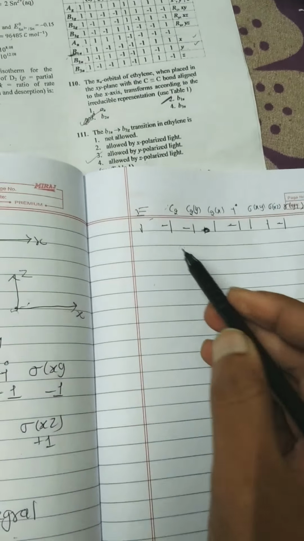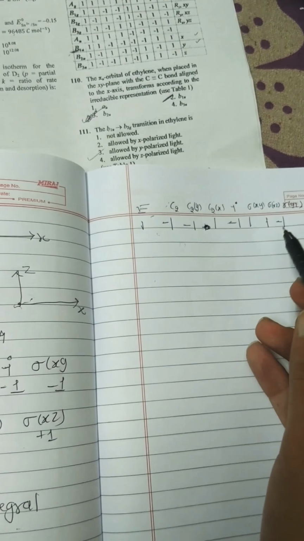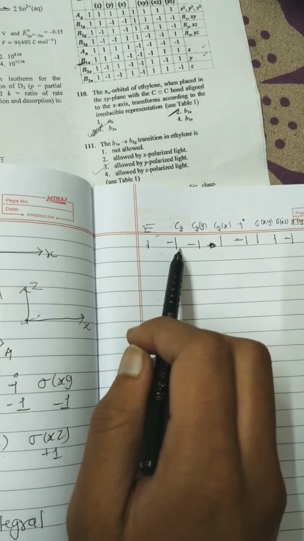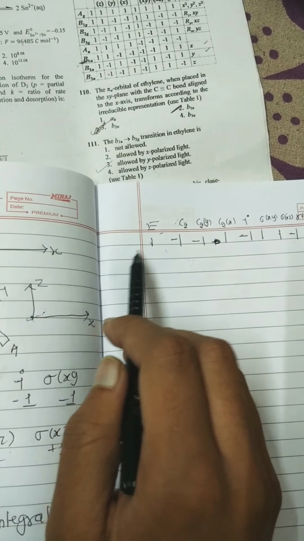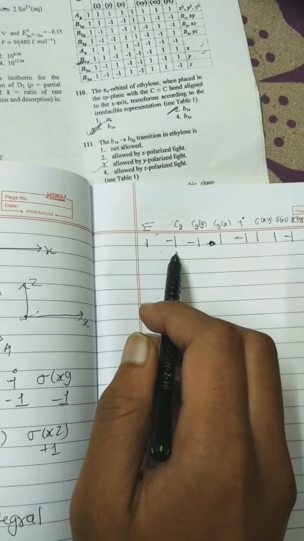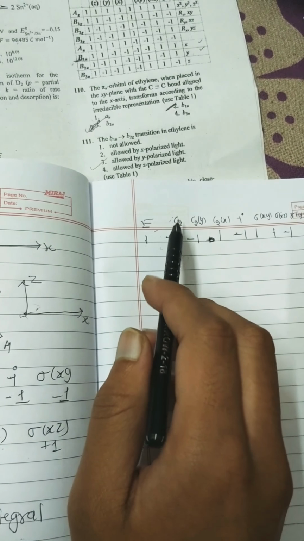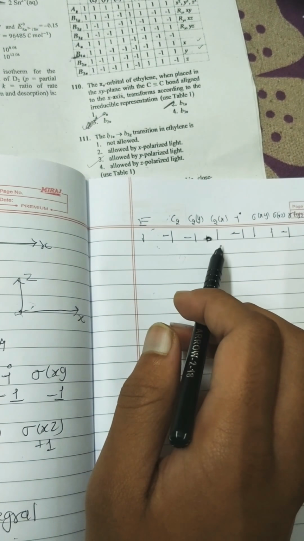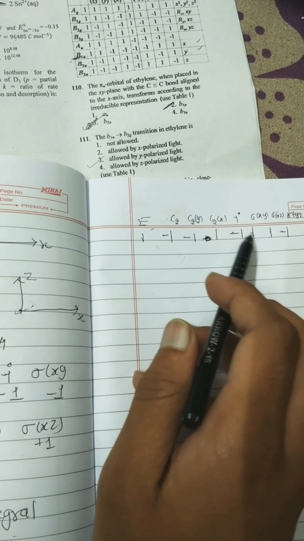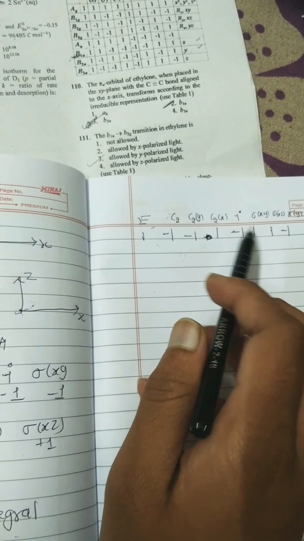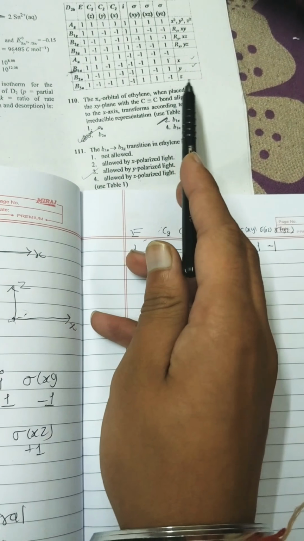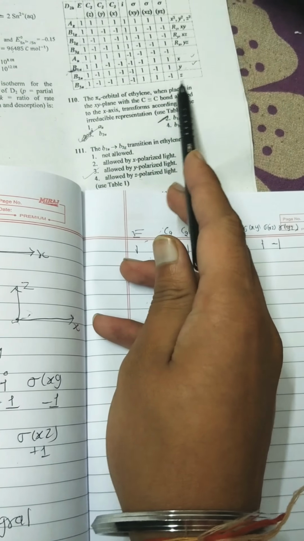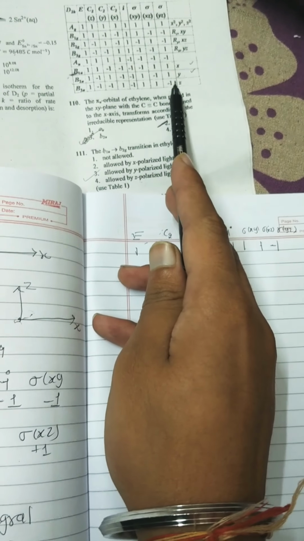So we have to check, because this is not fully symmetric. Fully symmetric means all the characters are 1. So we have to multiply this by the irreducible representation whose characters are -1 under C2Z, -1 under C2Y, +1 under C2X, -1 under I, and +1 under sigma XY. This belongs to Z, which is B3U, and B3U represents the Z direction polarization.